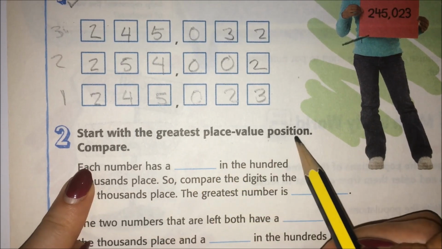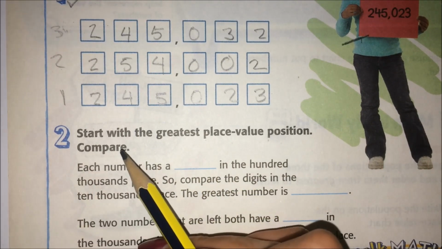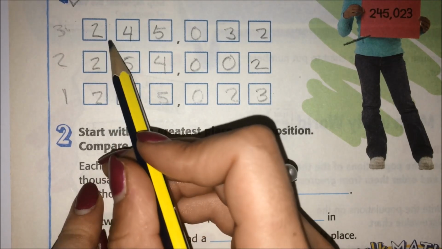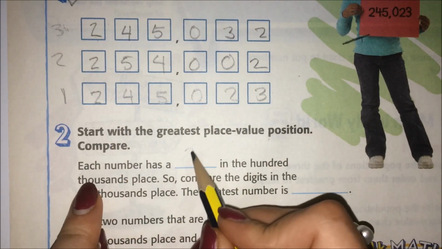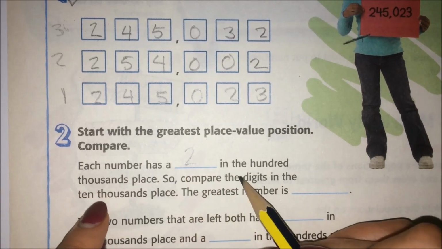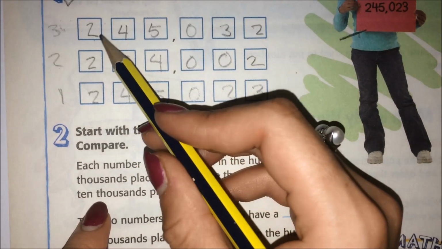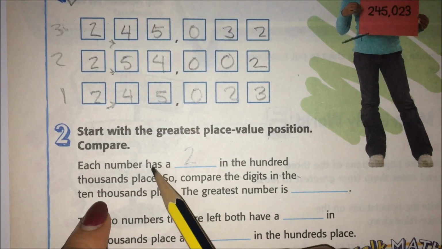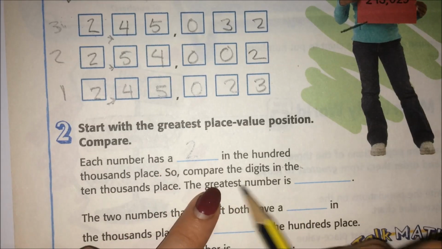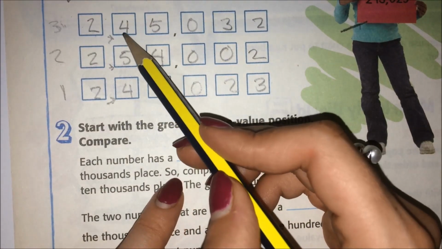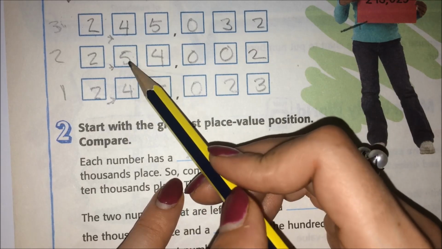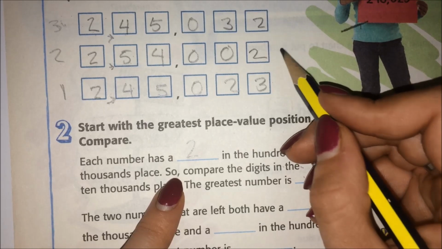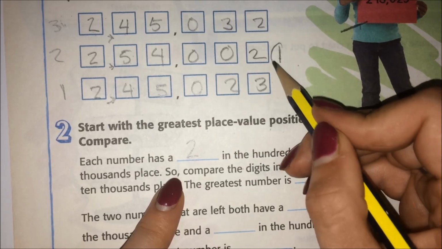Start with the greatest place value position. Compare. Compare means look at both. Each number has a blank in the hundred thousands place. 2. So compare the digits in the 10,000s. Okay, these are all the same. So now we've got to look at this place value. The greatest number is, which is biggest? 4, 5, or 4? 5, right? Okay, so we know this is going to be our biggest number. This is our big boy.